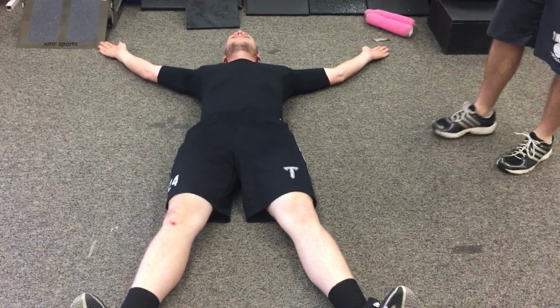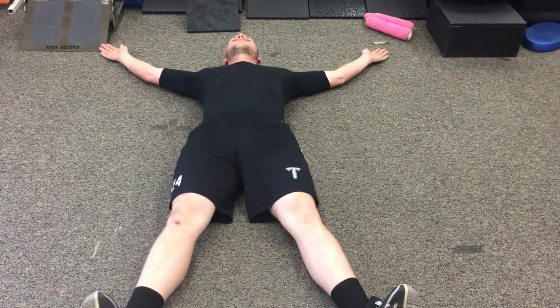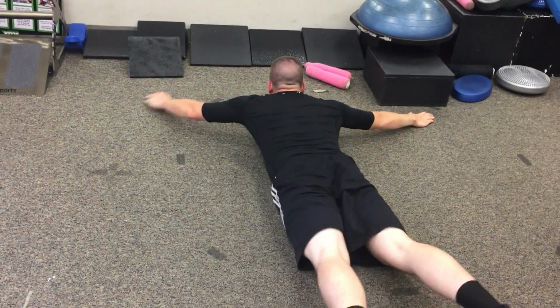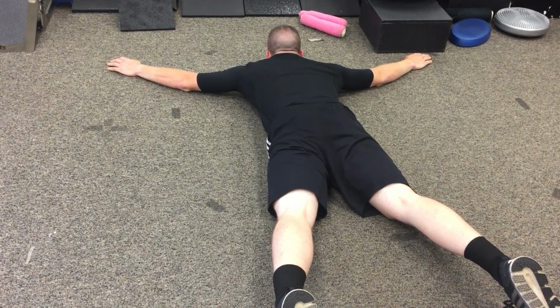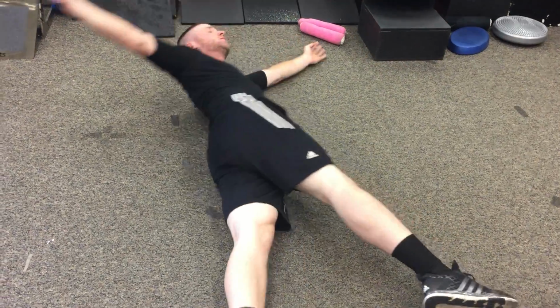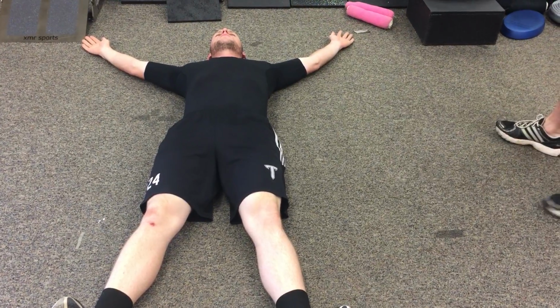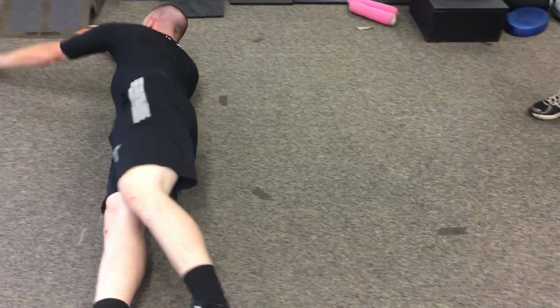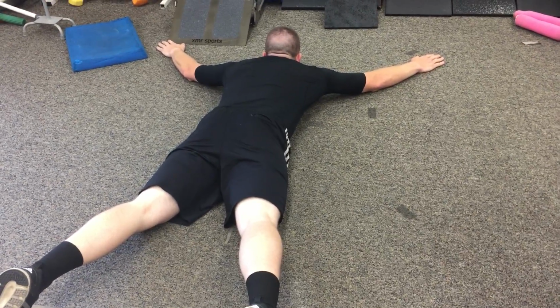So we have him in the correct starting position here, and the first movement he's going to do is a supine to prone roll, leading with the right upper extremity. So go ahead and come across from the right. And the first time as I'm assessing this, I'm not going to instruct him. And now he's going to do a prone to supine roll, leading with the right upper extremity. Good. Supine to prone, leading with the left upper extremity. Good. And prone to supine roll with the left upper extremity.